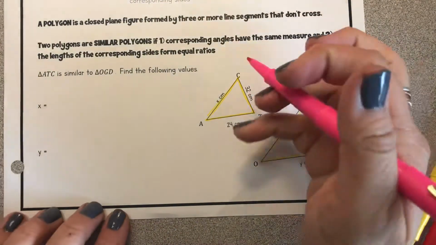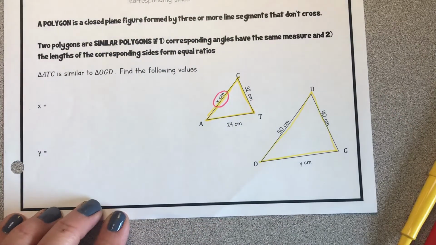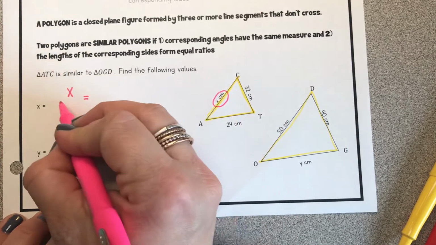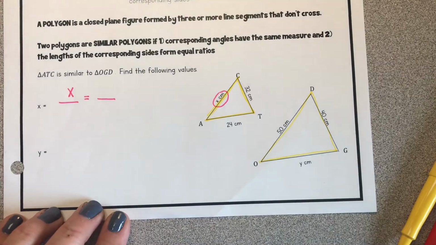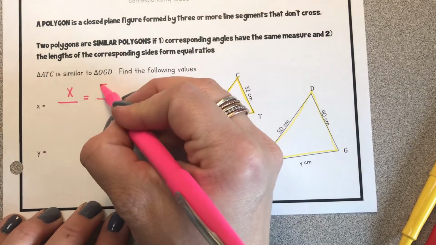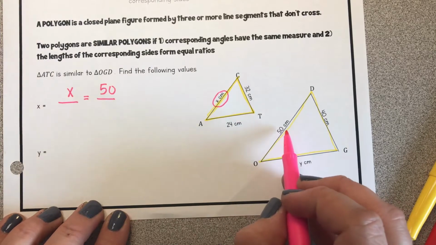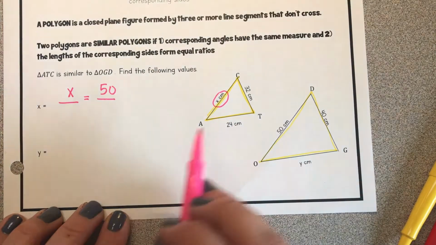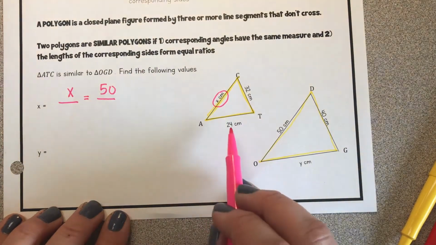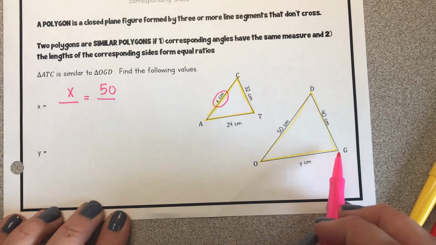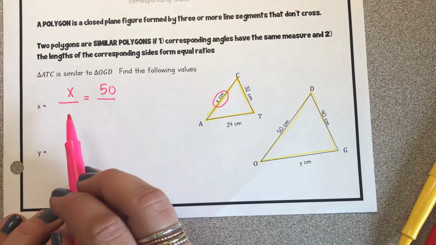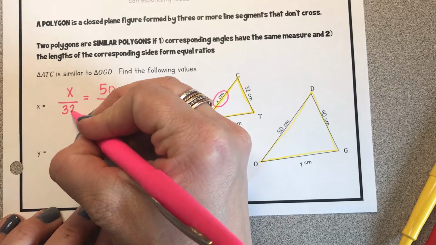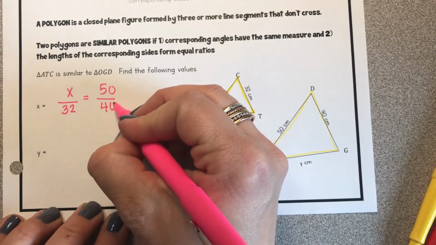Okay, so let's look at x first. x is this side right here. The way that I like to set these up is I will say, x corresponds to what part over here? 50. So x matches up with 50. And then in the denominator, we need a piece on the small triangle that corresponds to a piece on the large triangle. I could say 24 matches up with y, but that's not going to allow me to solve anything because I'll have two variables. So x matches up with 50, and then 32 corresponds to the side length that's 40.